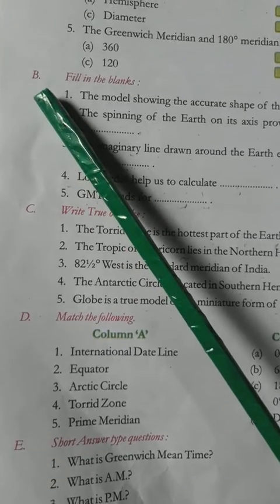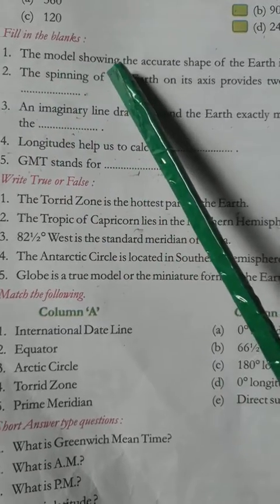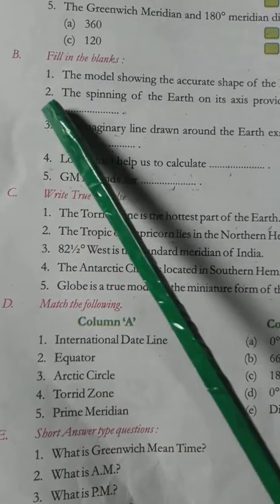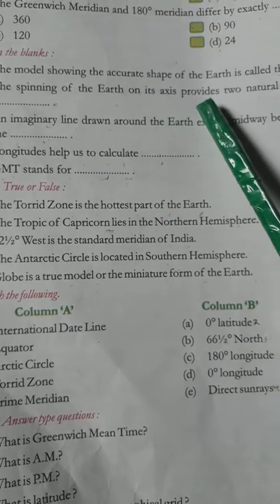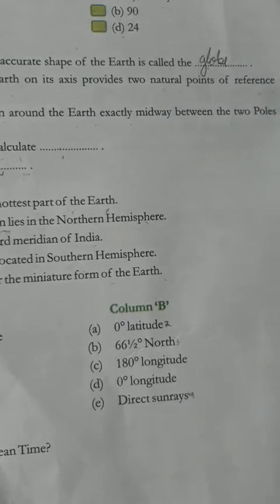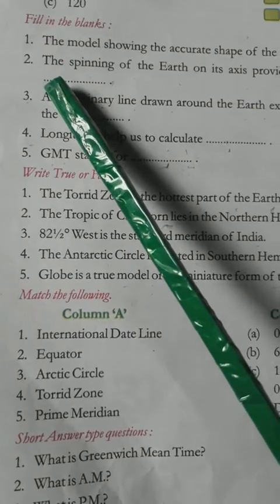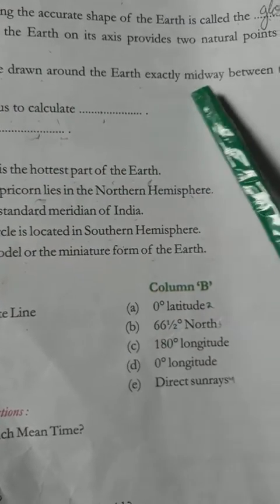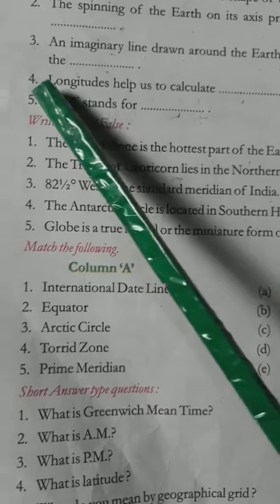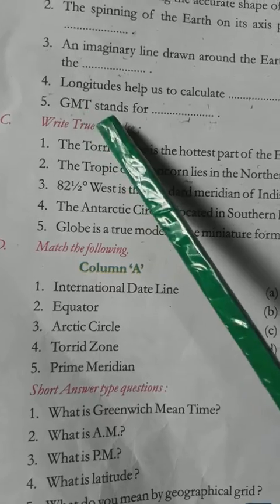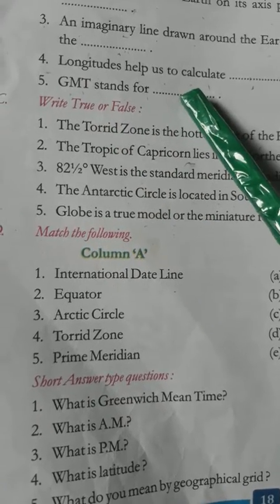Let's go through revision on fill in the blanks. Number 1, the model showing the accurate shape of the earth is called the dash, that is globe. Number 2, the spinning of the earth on its axis provides two natural points of reference to the dash. The answer will be North Pole and South Pole. Number 3, an imaginary line drawn around the earth exactly midway between the two poles is called the dash, that is equator. Number 4, longitude helps us to calculate dash, time. Number 5, GMT stands for dash, that is Greenwich Mean Time.